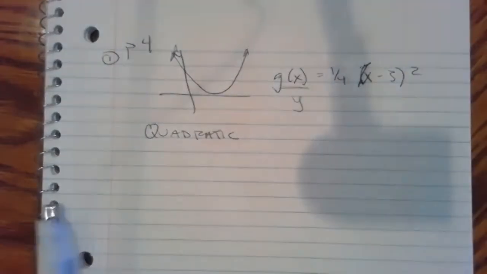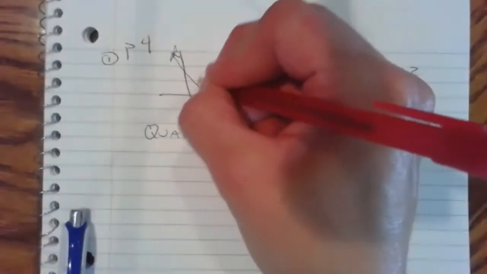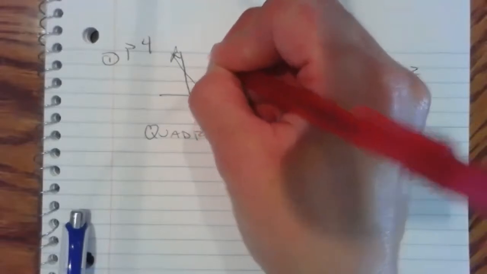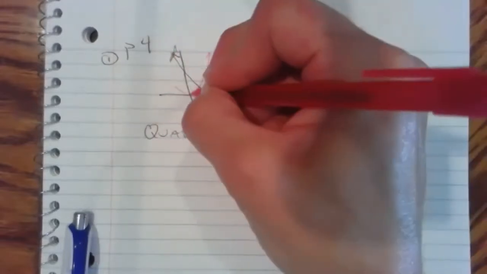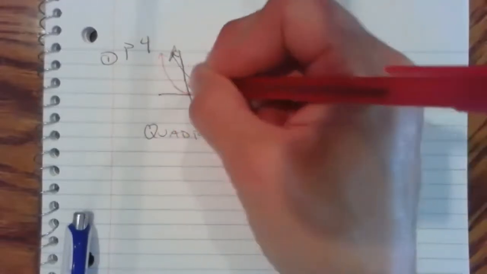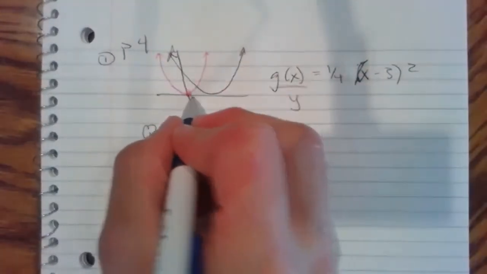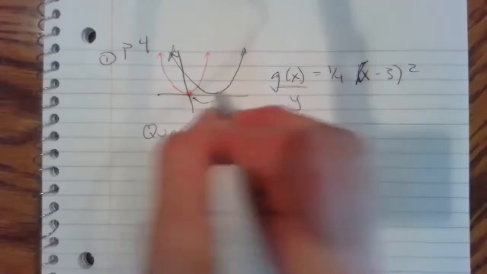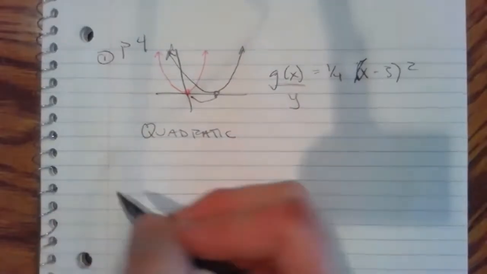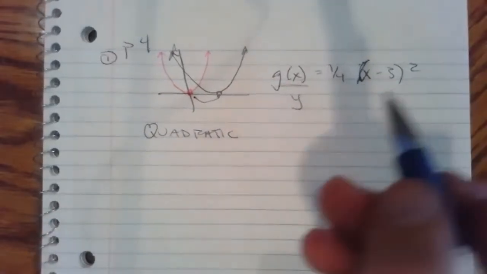All right, well, the parent function, according to the book, let's see if this red pen works, if you look at the top, it starts at the origin, its vertex is at the origin, and it goes up, all right, and it's a little bit more narrow. So I noticed that G looks like it's been moved 3 units to the right.